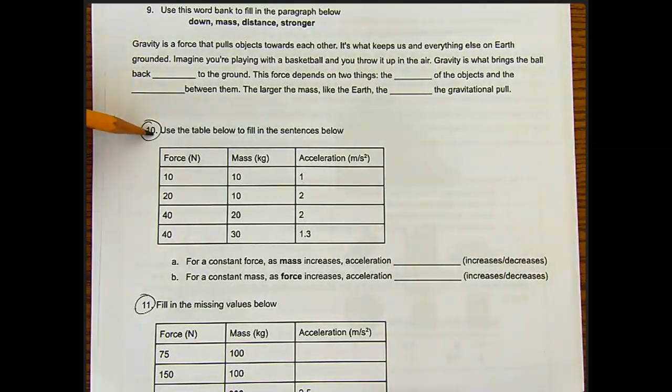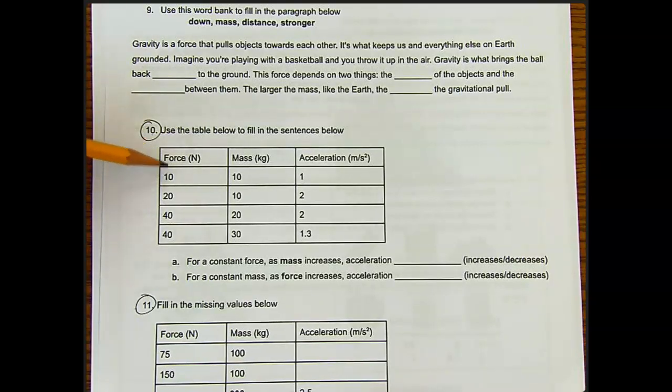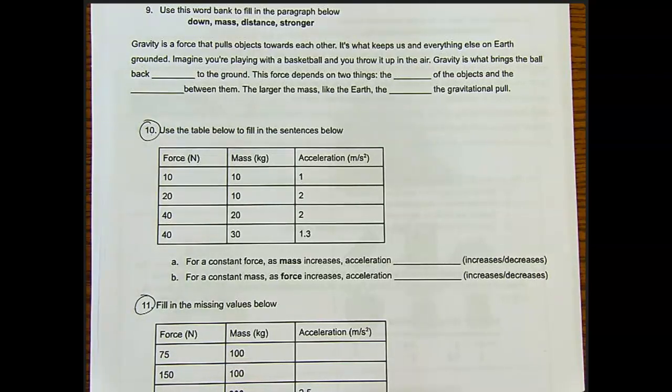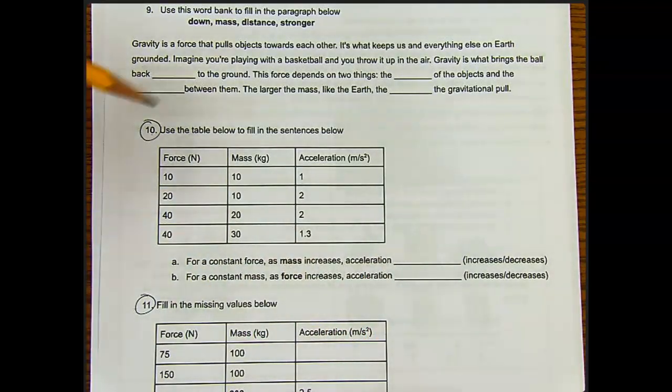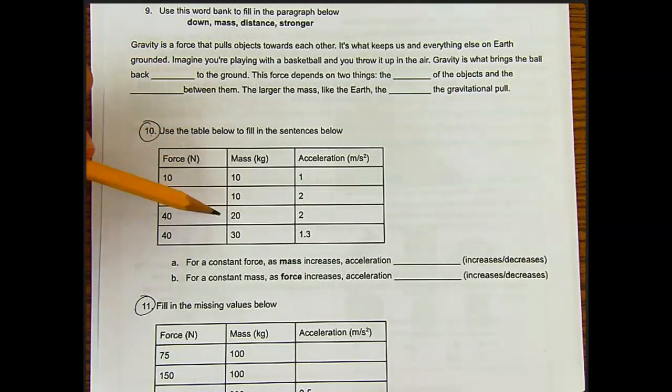Use the table below to fill in the sentences below. So you want to notice the pattern here to see what is the connection between force, mass, and acceleration. The first one is for a constant force, as mass increases, acceleration blank. Well, as mass increases, you want to focus on these two right here.